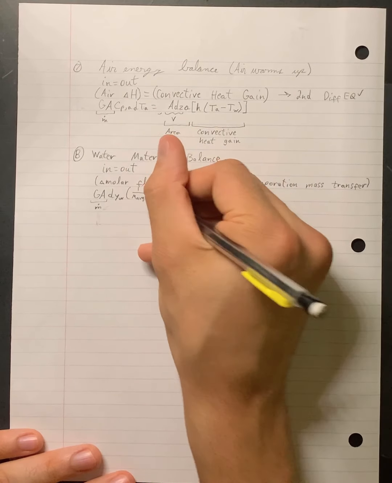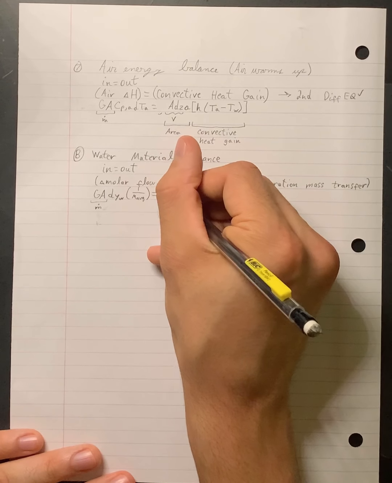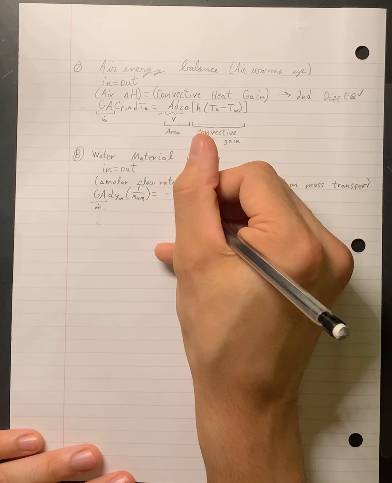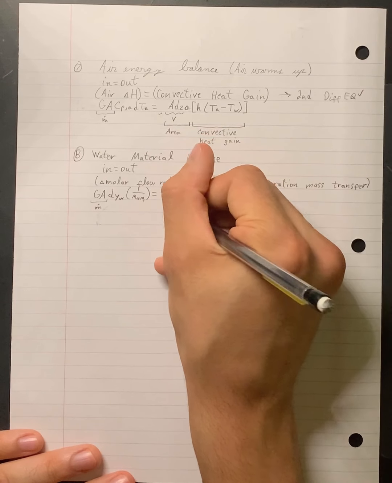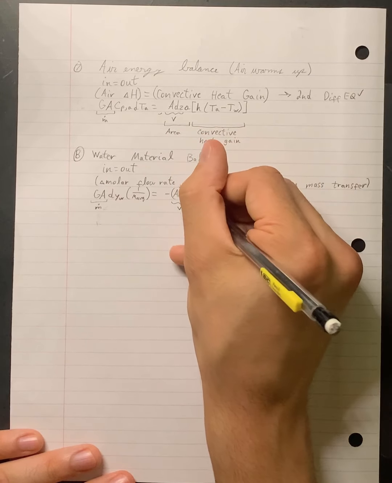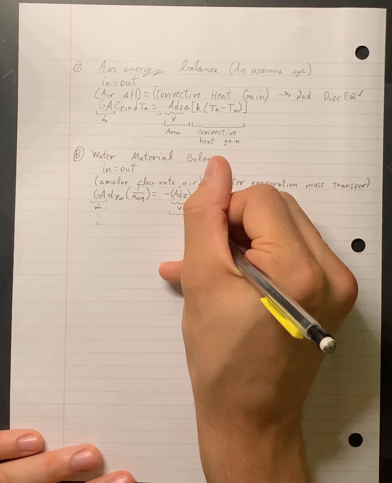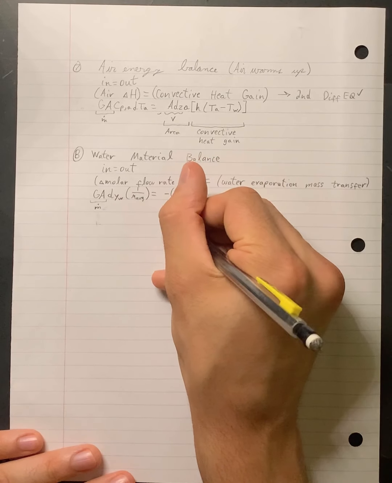And this guy is equal to the negative of the volume. Again, this is the volume times our area, times our surface area volume conversion, which gives us an area.